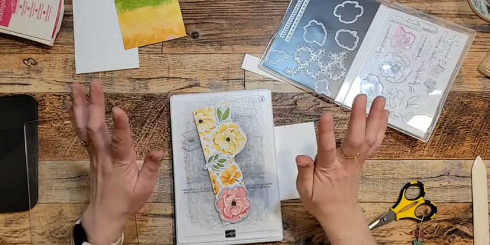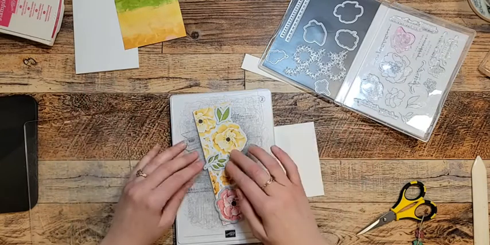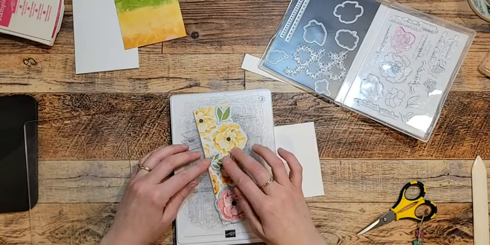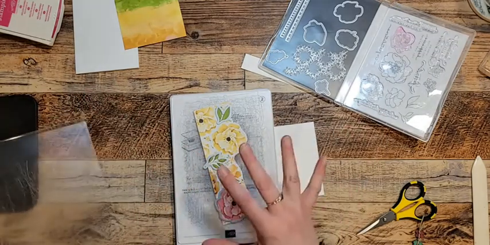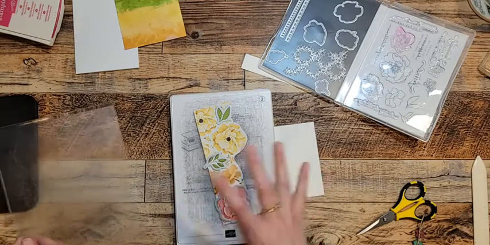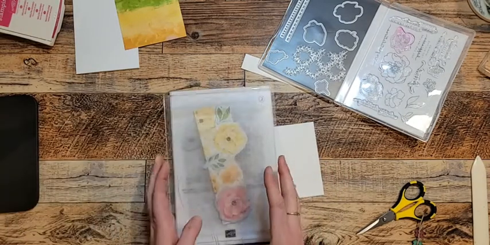And I'm anxiously awaiting the arrival of my magnetic plate. I am super duper excited about that. That would hold these thinlits down, these dies down.